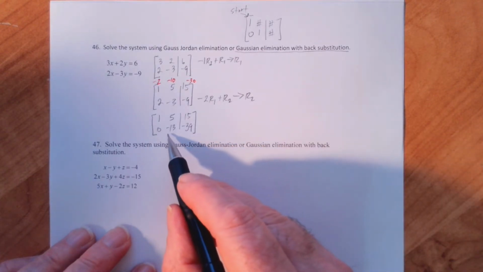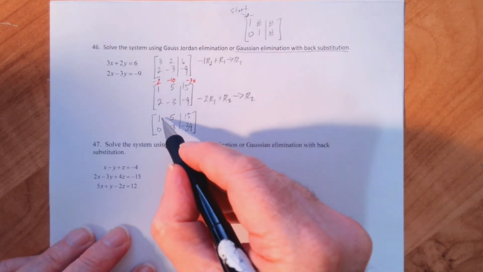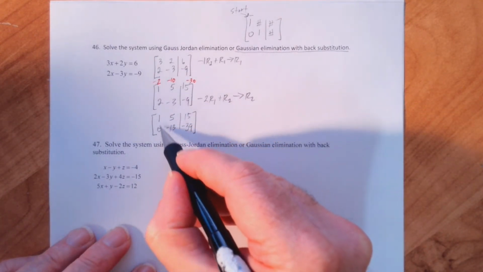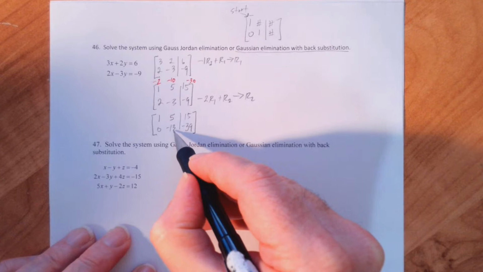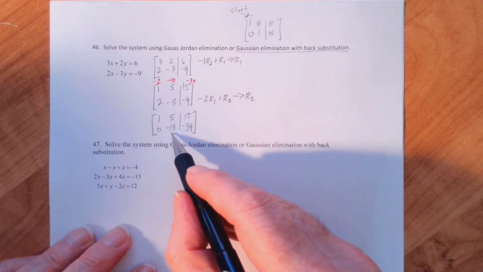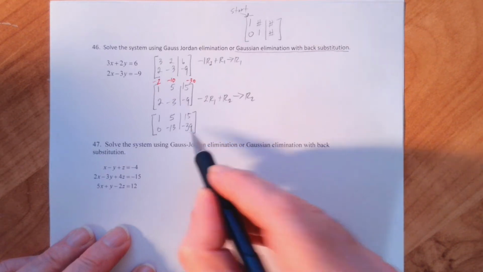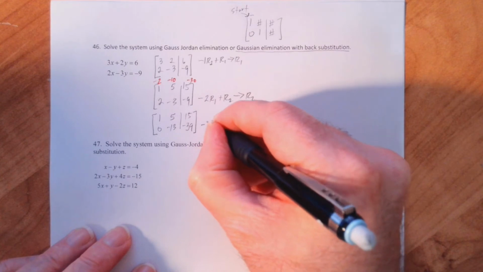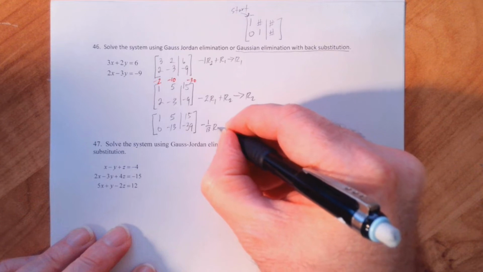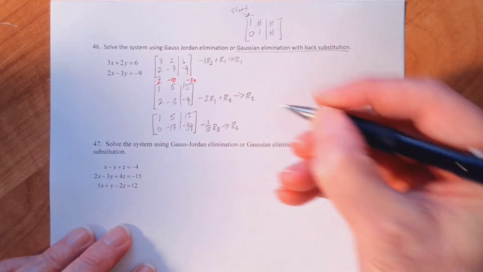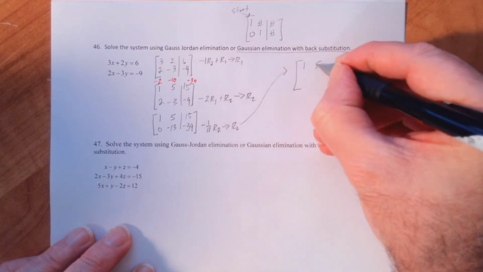We've already got the 1 in the upper left-hand corner and the 0 below now. So we move down the main diagonal, and now I need a 1 here. The easiest way to get that 1 is to just divide by negative 13, and it just happens this number is also divisible by negative 13. So that works out nice. Now we'll write it as multiplication by the reciprocal. Negative 1/13 times row 2 is going to become the new row 2. But really all we're doing is dividing by negative 13.